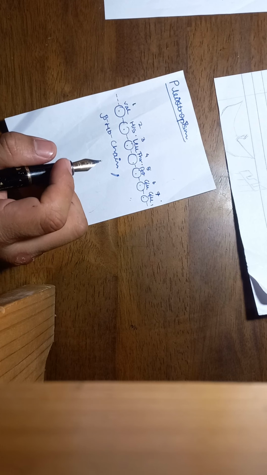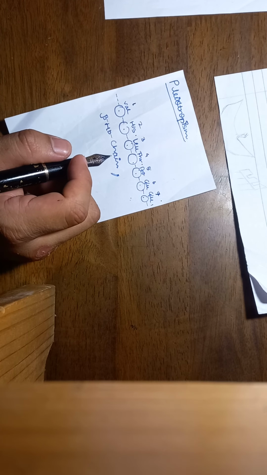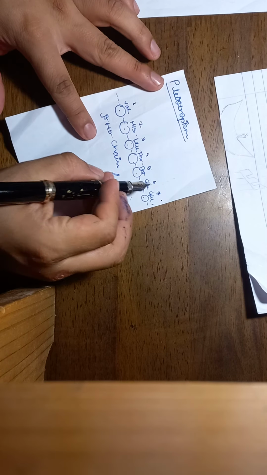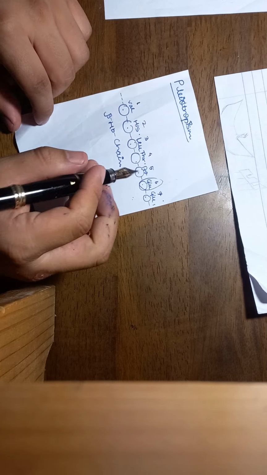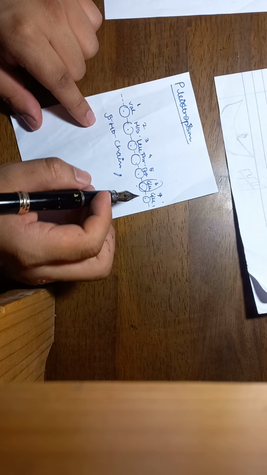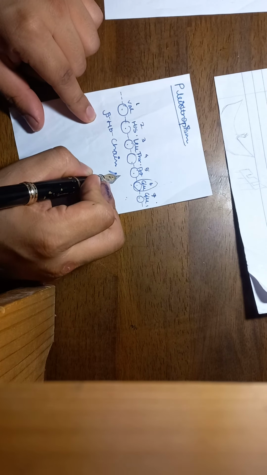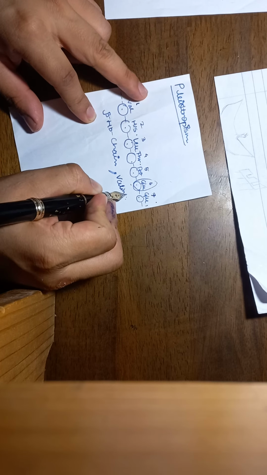Now, what happens in sickle cell anemia is something called a point mutation. There's a point mutation in the beta chain. This point mutation takes place at the 6th position, whereby the glutamic acid is replaced by valine.